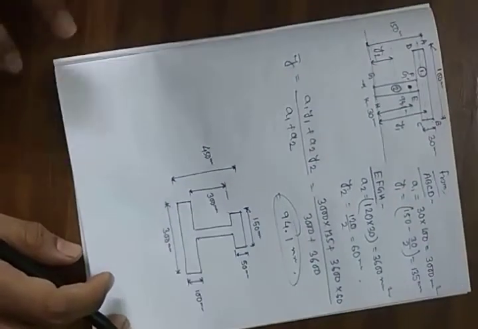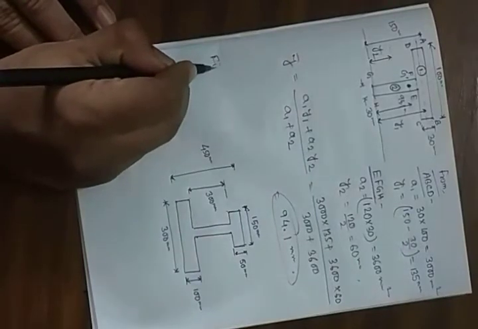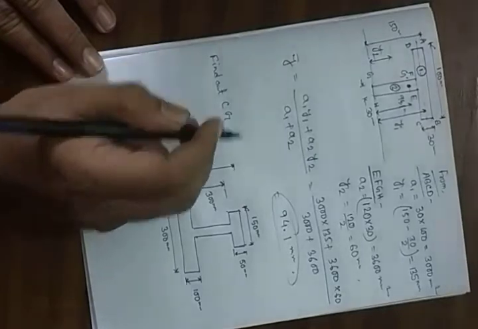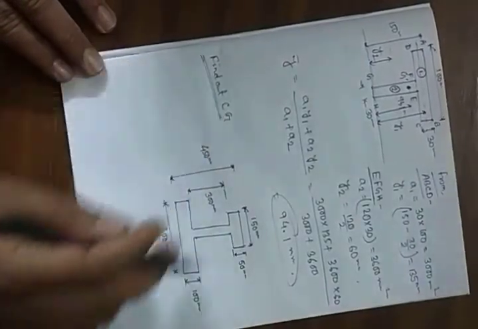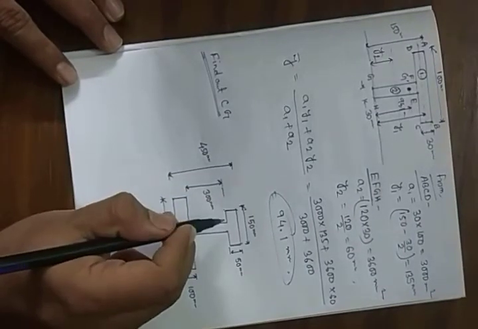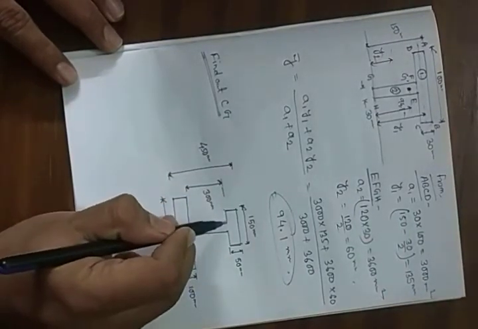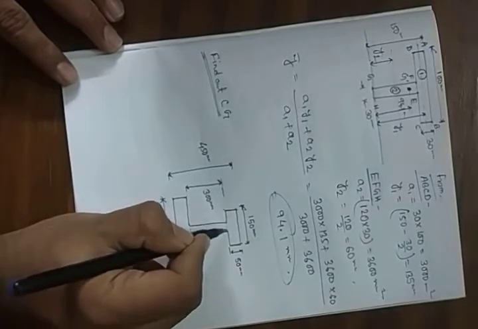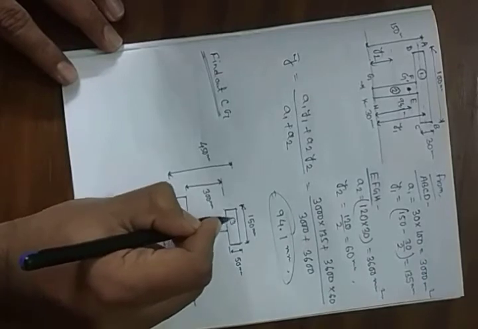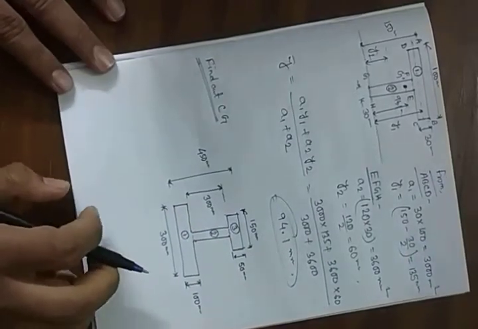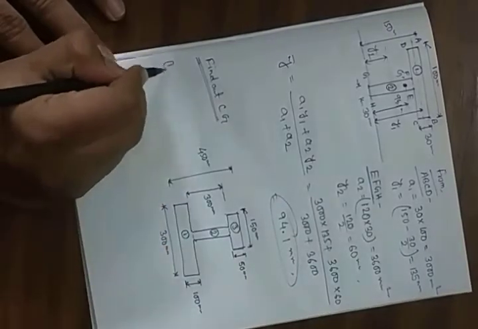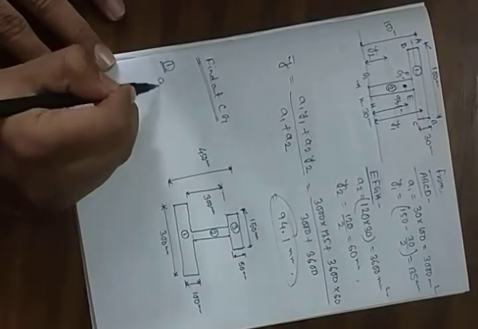The question is to find the CG. Similarly, we divide this structure into three parts. This is 1, this is 2, and this is 3. For section one, that is the bottom flange, what will be its area?